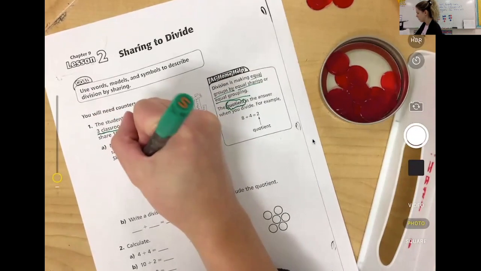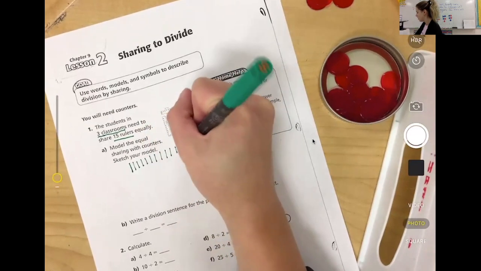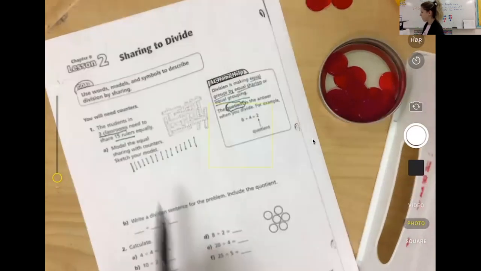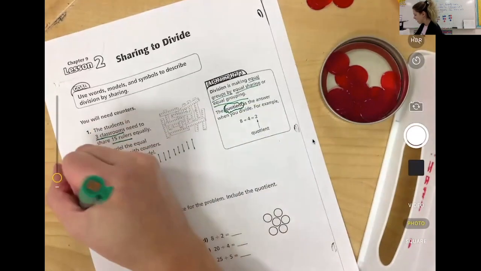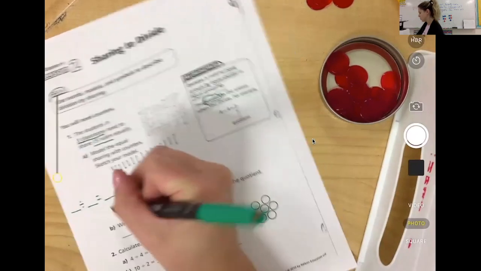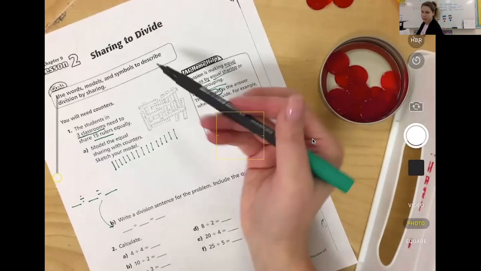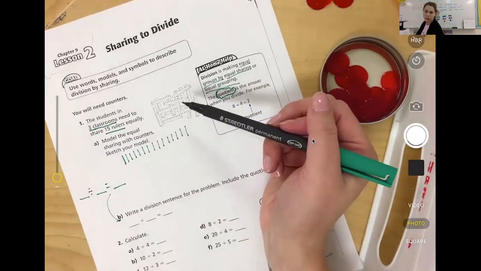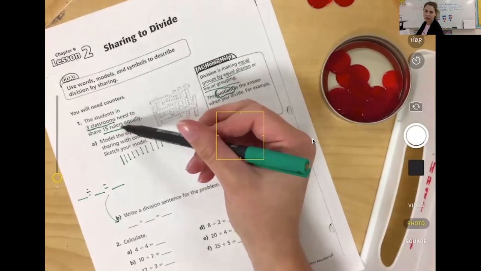1, 2, 3, 4, 5, 6, 7, 8, 9, 10, 11, 12, 13, 14, 15. Okay, so that's my big altogether number. That's the number that's going to start in our division sentence. Oh, we're supposed to write it down there, but I'm ahead of the game. So we're going to do the same thing we did on the board. We're going to divide 15 by our other number. Our other number is 3.